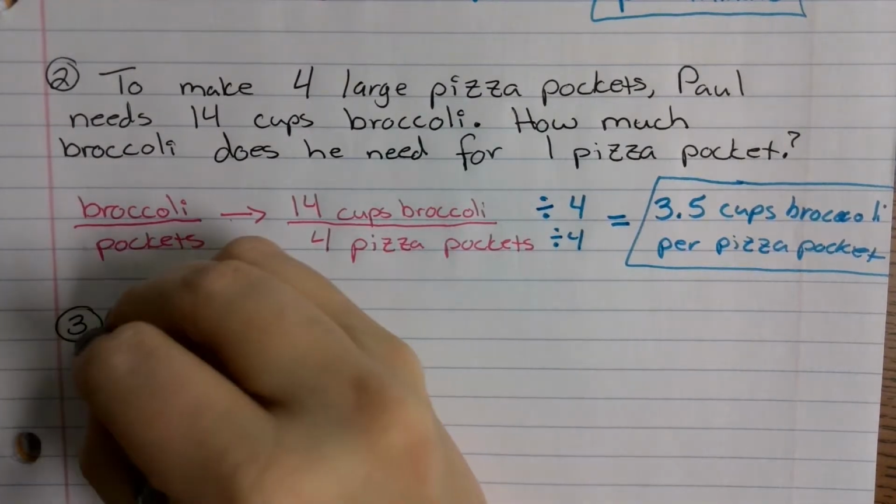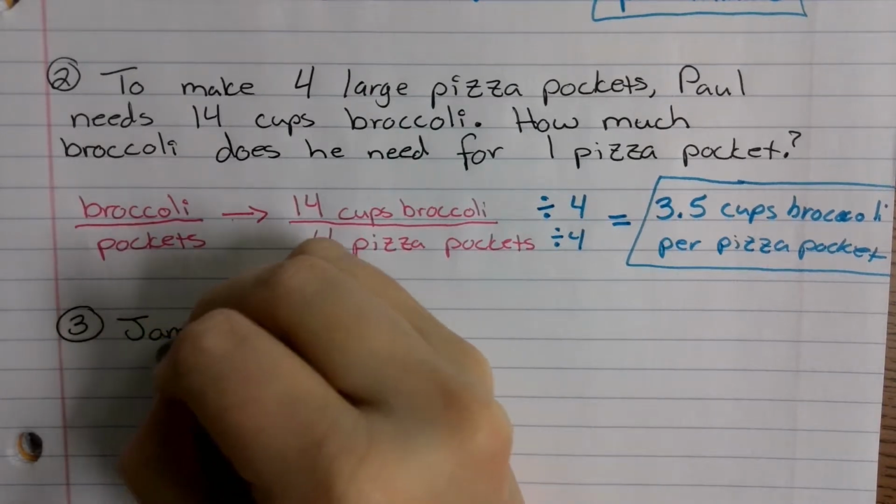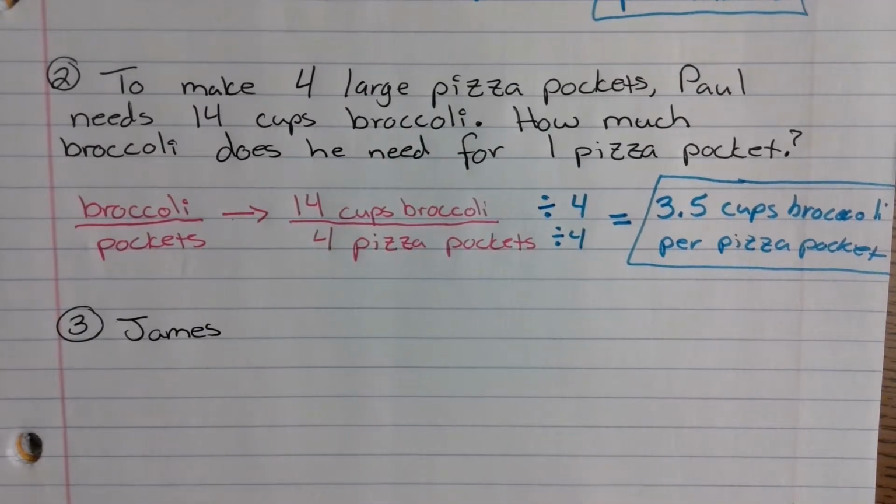So, you know how you would always divide by the bottom number? You're always going to get one. It'll always be per one item. Can you just put 1? You'd have to put per whatever the item is. Or you can put it as 3.5 cups of broccoli over 1 pizza pocket. But you can say that too.